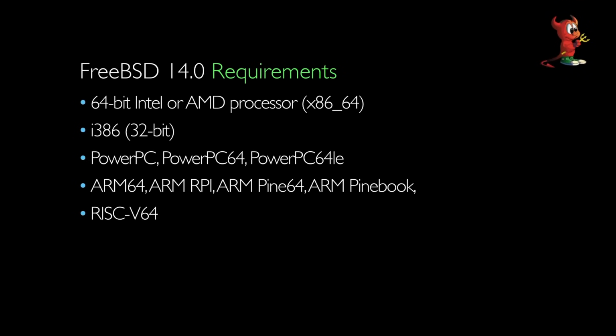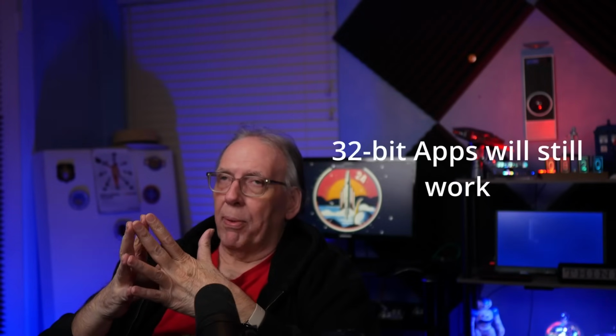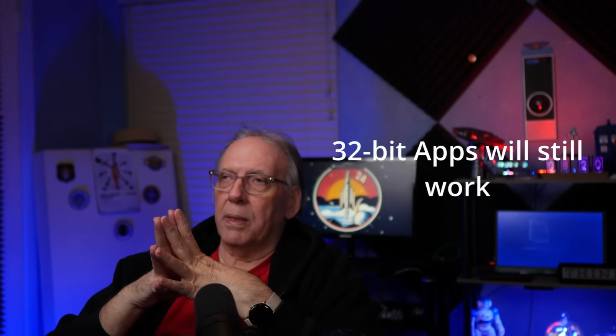As far as requirements, what kind of hardware do you need to run this on? If you're running a server, it's going to be pretty minimal, and you'll see today what those are. But you need a 64-bit Intel or AMD processor, or you can also run it on an i386 32-bit. But I will tell you, they have plans to remove 32-bit support. I think I saw it was in 15.0, so it's probably a couple of years away. Now, FreeBSD says they will continue 32-bit support for ARM, the v7 CPUs, because there's a number of them that are still out there. And so they will continue to support 32-bit on that platform.